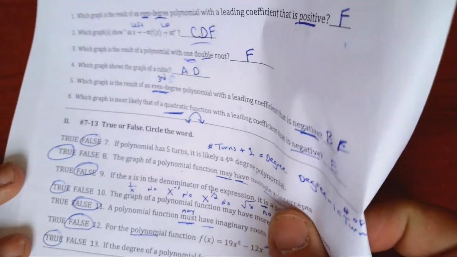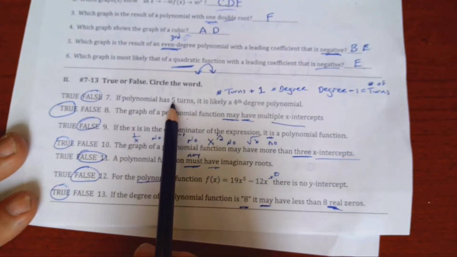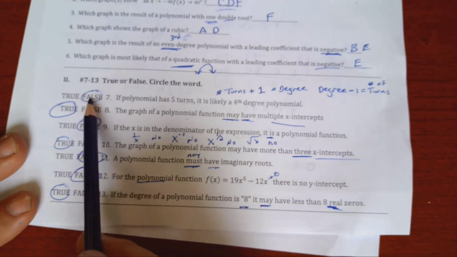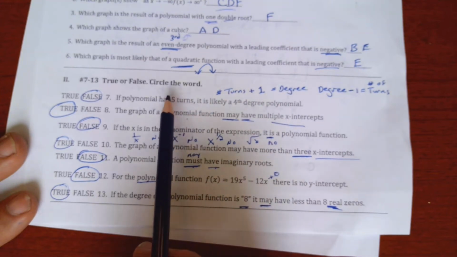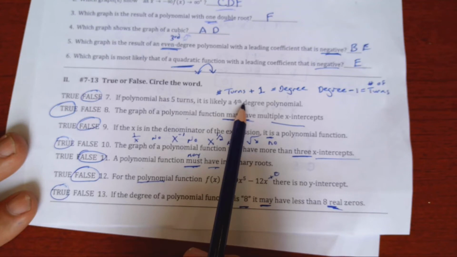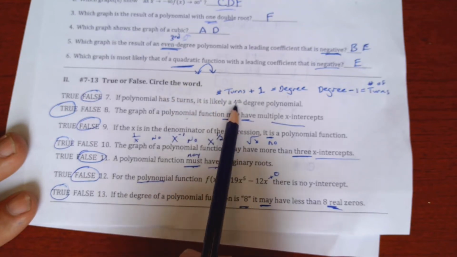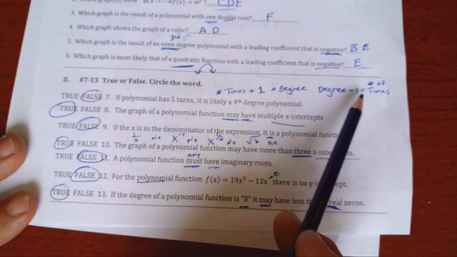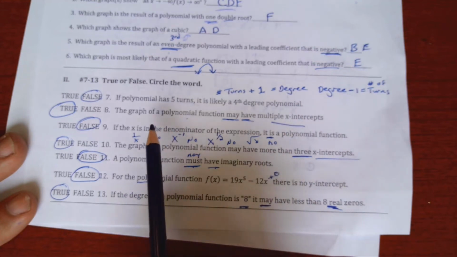All right, true or false. If a polynomial has 5 terms, it is likely a 4th degree. False. Terms plus 1 is the degree. So if it had 5 terms, it would have to be a 6th degree. If it had 4 terms, it could be 5th degree. It's always one more. Either terms plus 1 equals degree, or degree minus 1 equals terms. However you want to think about it.